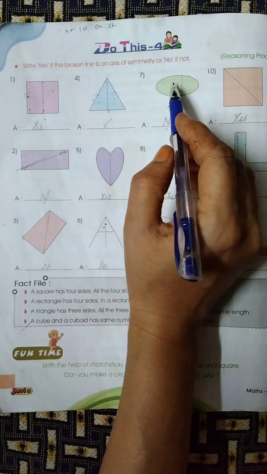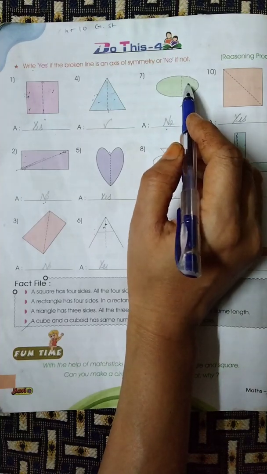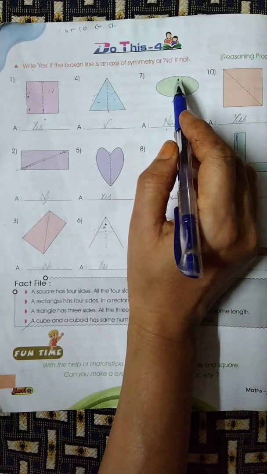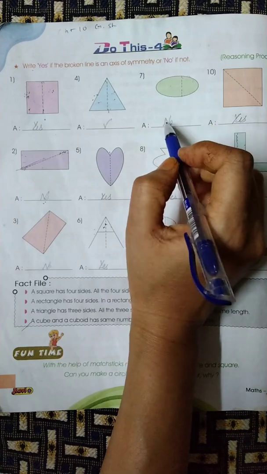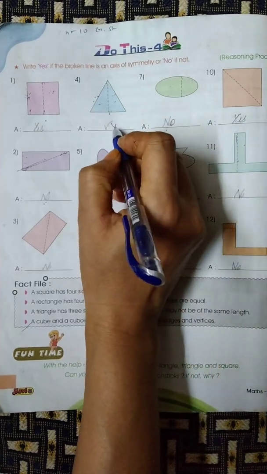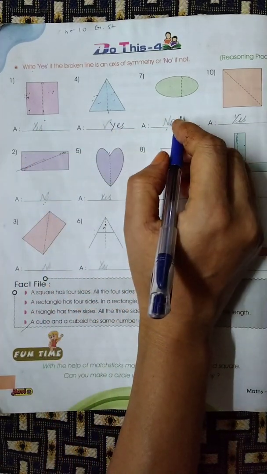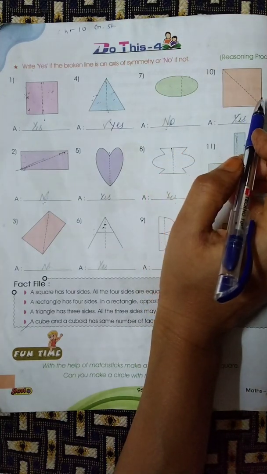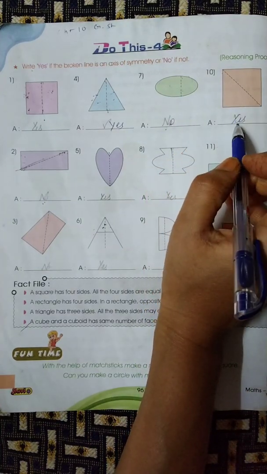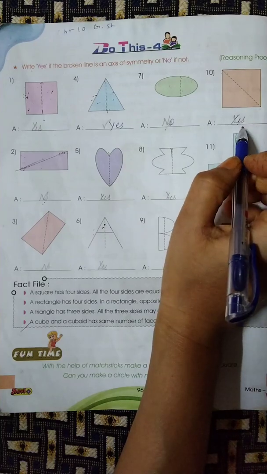Okay, these two are not identical parts. Are you observing here? This is the smaller one, this is the bigger one. That's why this line is not an axis of symmetry, and that's why I have written here no. This is yes only, and this is also yes only. Next one. This line is dividing it into two identical parts. That's why we say this is the axis of symmetry, and that's why it is yes.